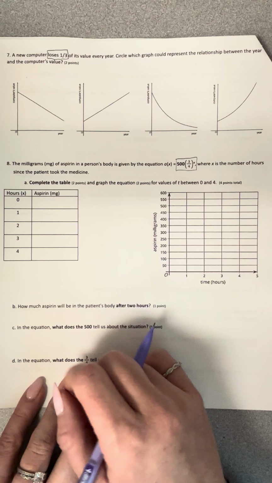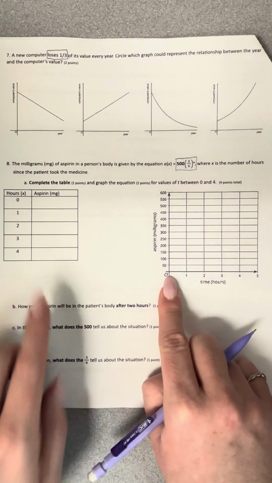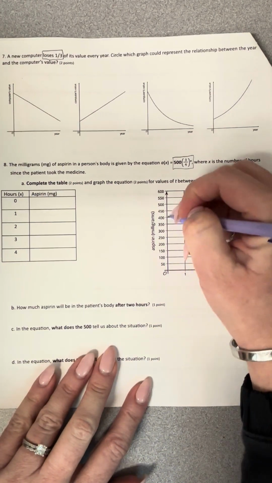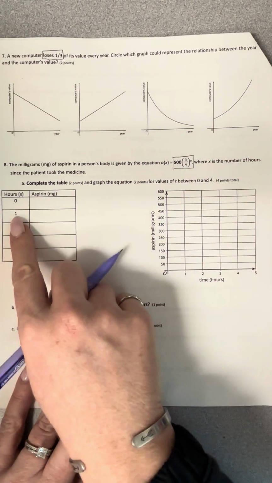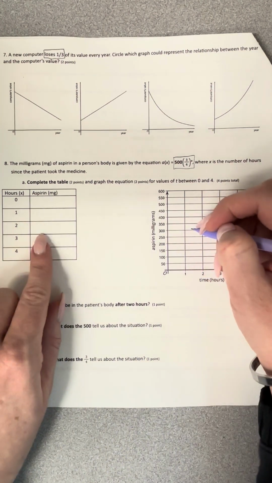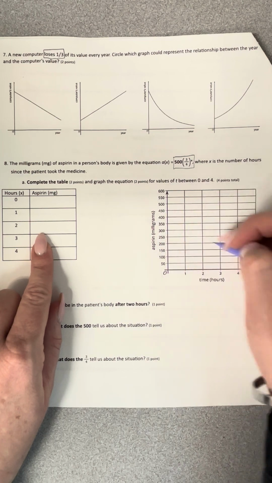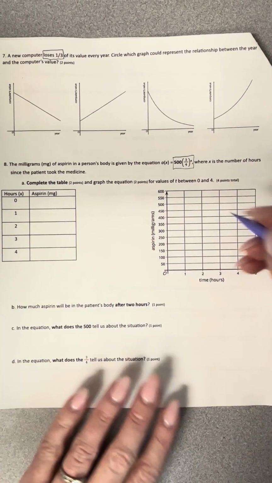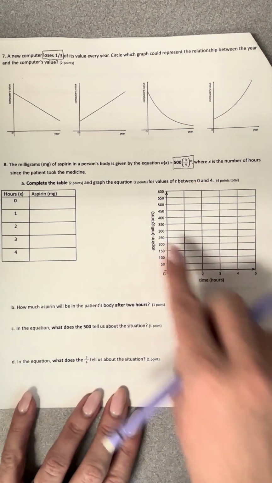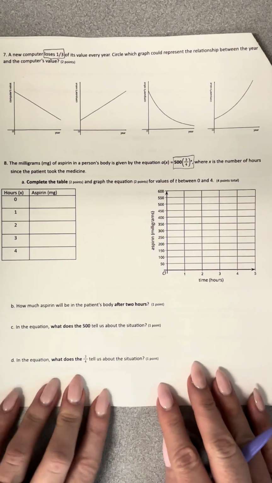And then when we're talking about graphing it, when you're at 0 hours, whatever answer you get here, you're going to just go up to where that answer is, put a dot. At 1 hour, whatever your answer is here, go up where it is, put a dot. 2 hours, go up where your answer is, like over here, put a dot. Same for 3 and 4, and then you'll just connect the dots. And if you have any questions about the graphing, you can come up and ask me.